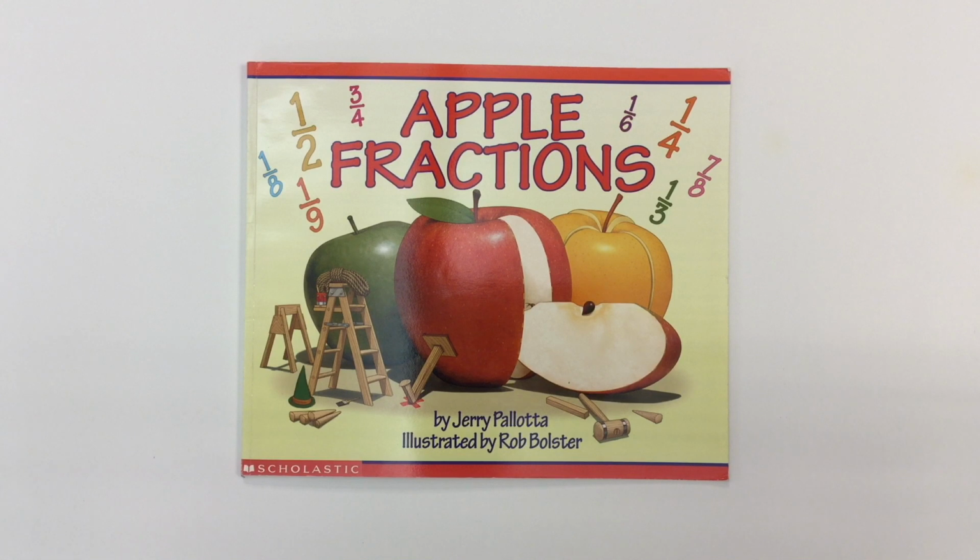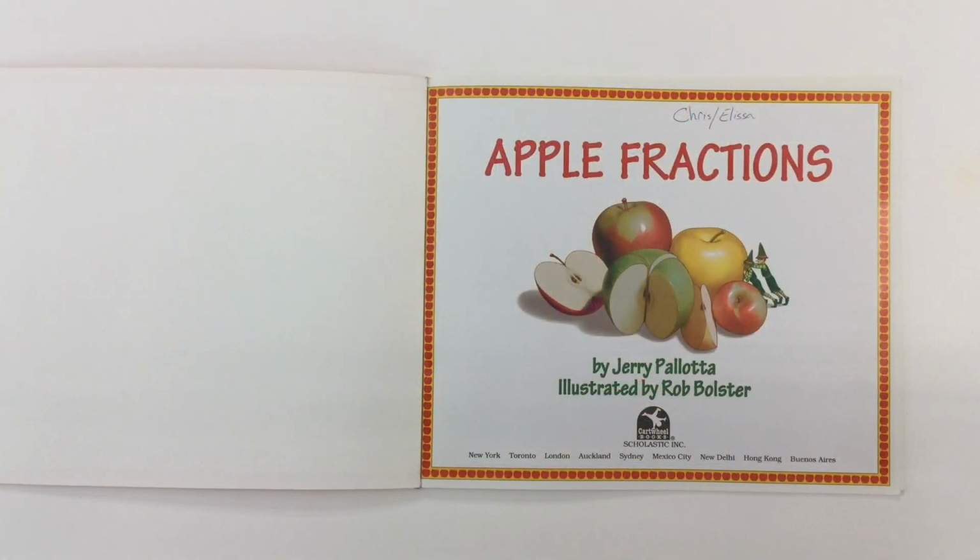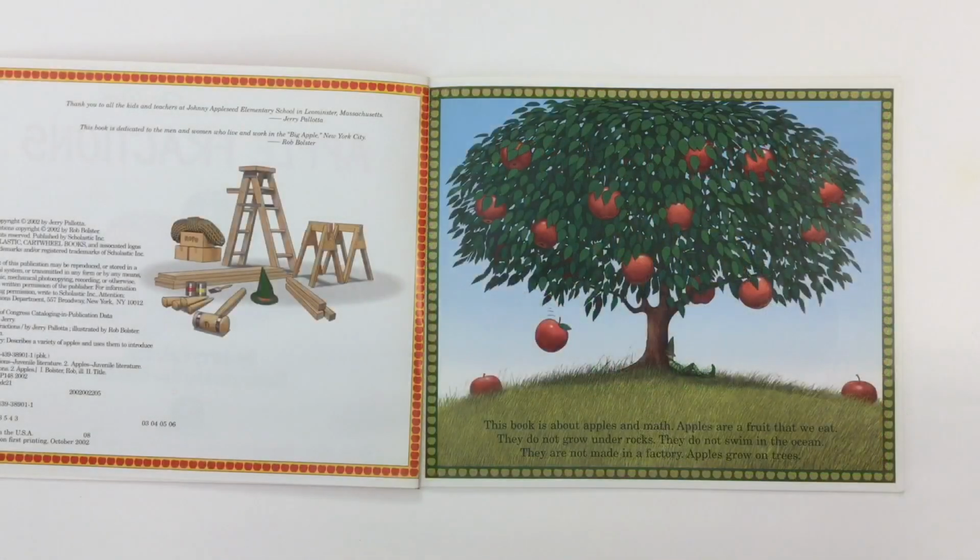Apple Fractions by Jerry Pelota and illustrated by Rob Bolster. This book is about apples and math. Apples are a fruit that we eat. They do not grow under rocks. They do not swim in the ocean. They are not made in a factory. Apples grow on trees.